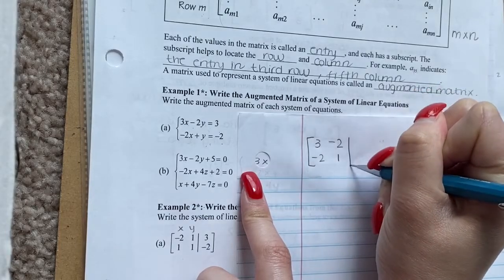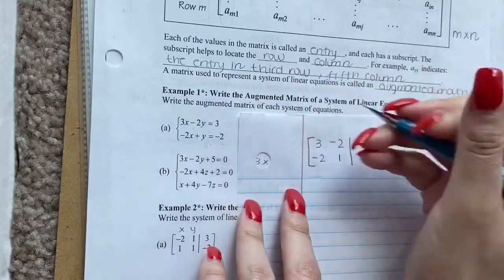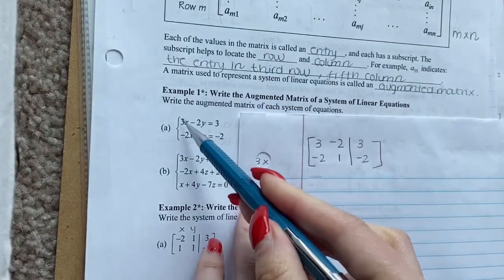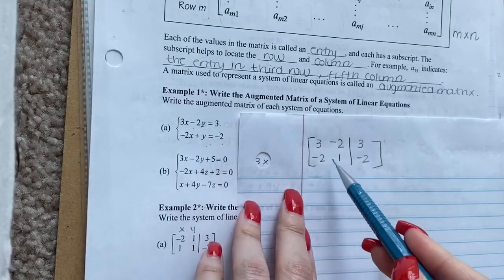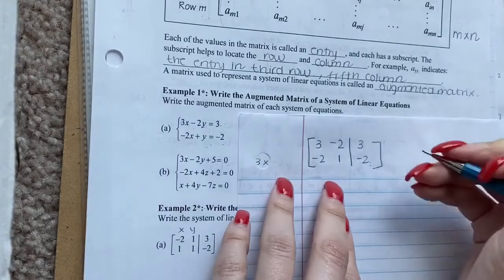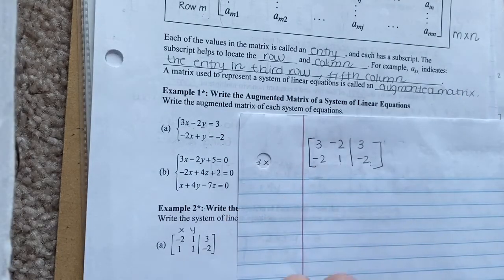I'm going to put this line, which is basically the equivalent of the equal symbol, and then you're going to have the 3 and the negative 2. Are we okay with that? So you have all the coefficients of your variables and the constant terms. This is what we call the augmented matrix. The only thing you need to make sure is that it's in order.